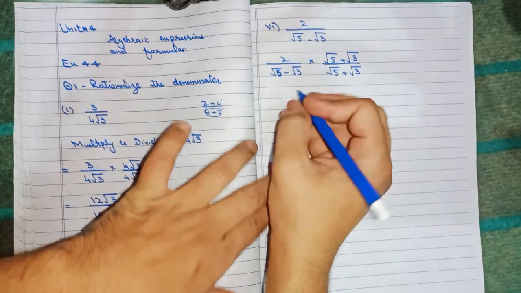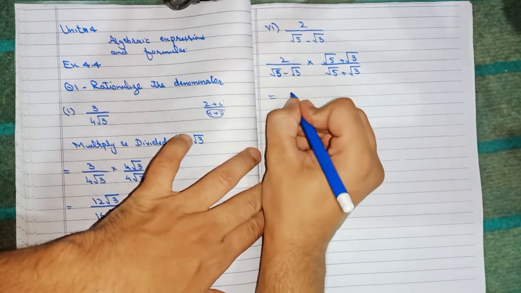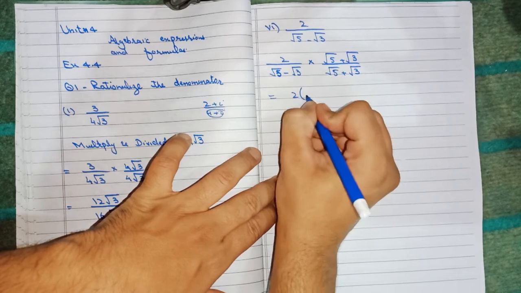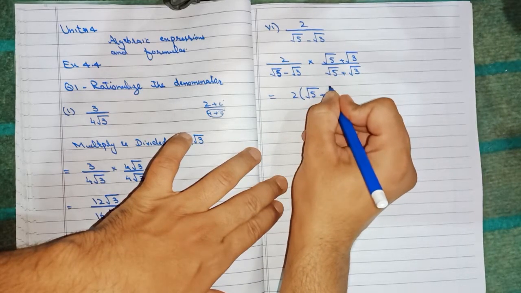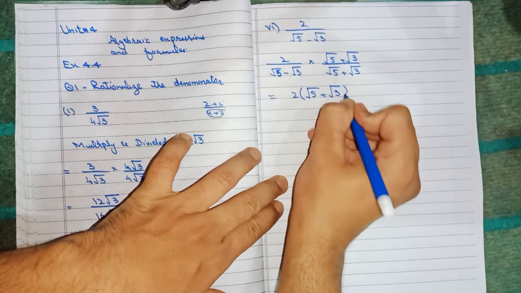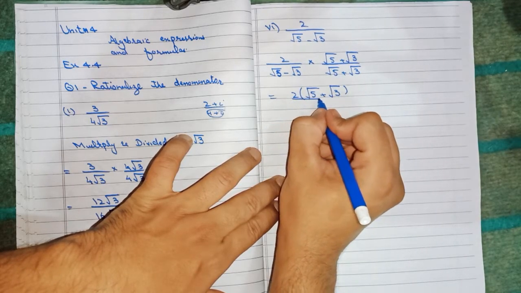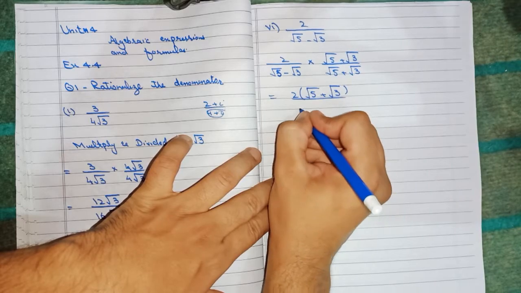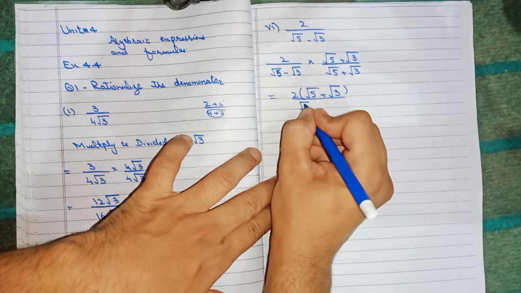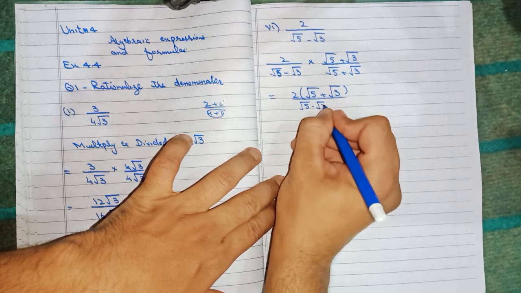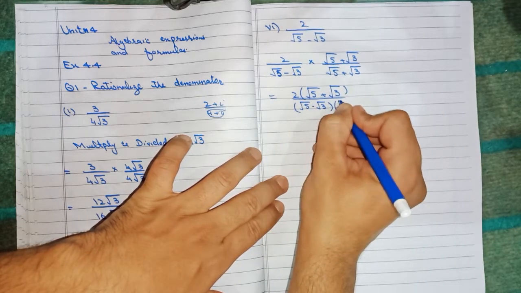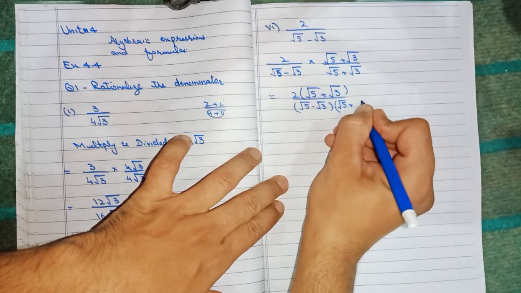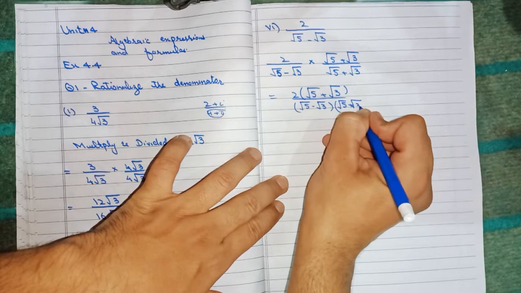Now numerator 2 into square root 5 plus square root 3, divided by square root 5 minus square root 3 into square root 5 plus square root 3.